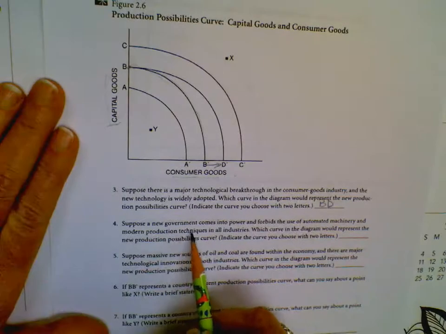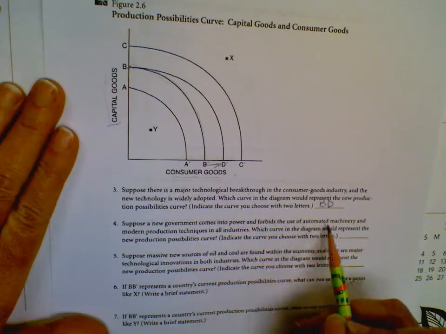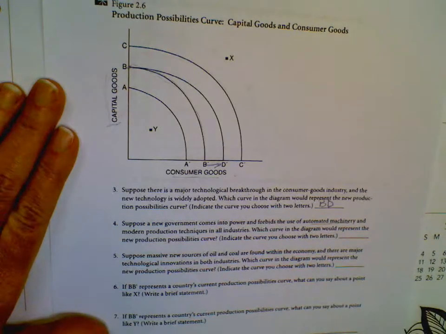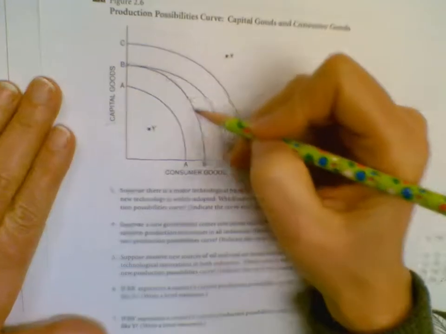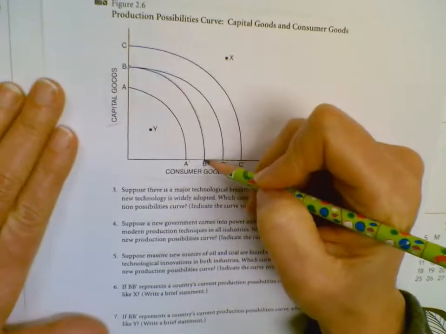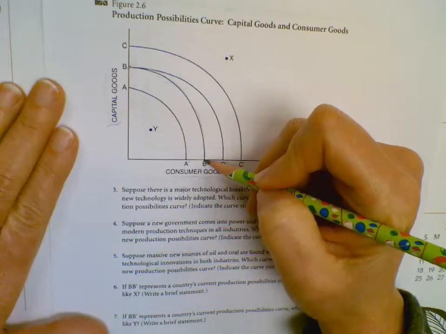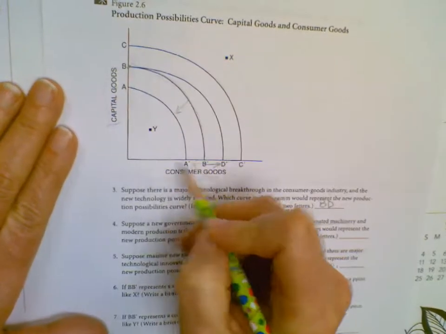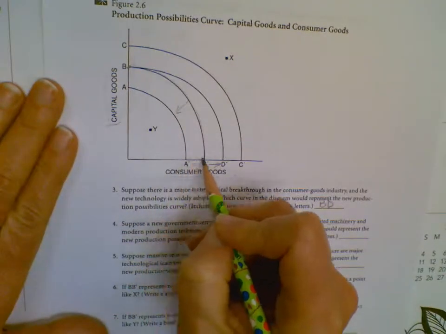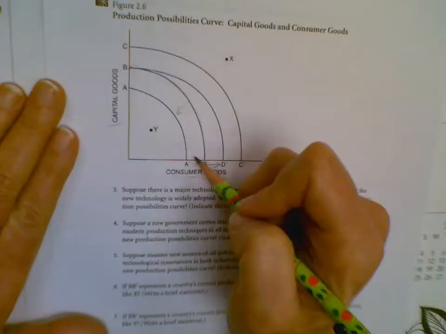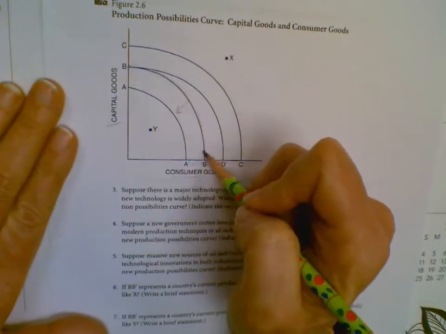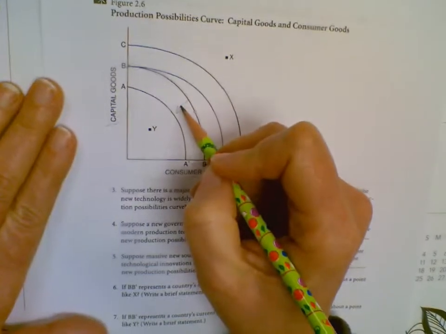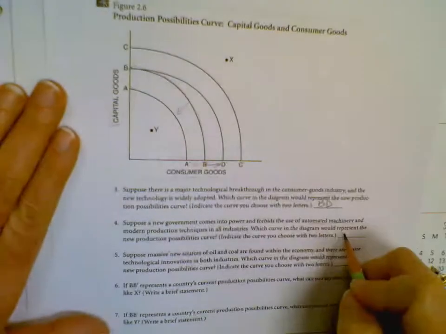And let's say a new government comes to power and forbids the use of automated machinery. So we were able to use machines. Now everything has to be done by hand. So if BB is our original curve, are we going to be able to produce as much? At that point, absolutely not. So our numbers are going to go down. And all of these are numbers down here. This is just a number line. So if all the machines are taken away, is it going to be possible in any industry to make as many? Absolutely not. So our new curve is AA.